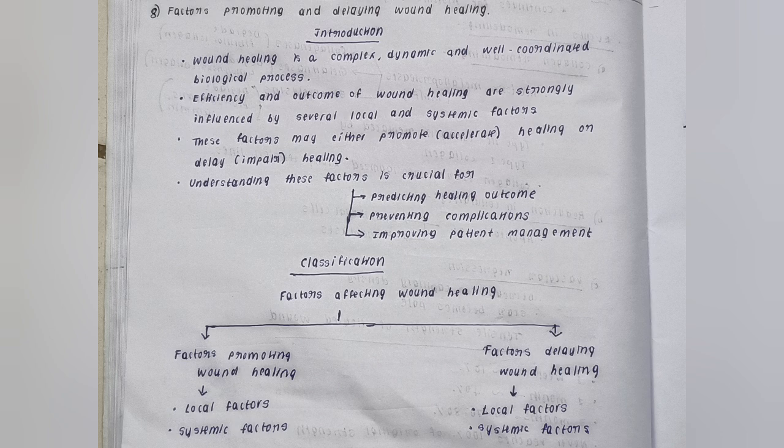I hope you understood by this simple reading itself. It's all straightforward sentences. Next, coming to the classification. Now, factors affecting wound healing can be classified as factors promoting wound healing and factors delaying wound healing. And under promoting and also delaying, you can divide them into local and systemic factors.